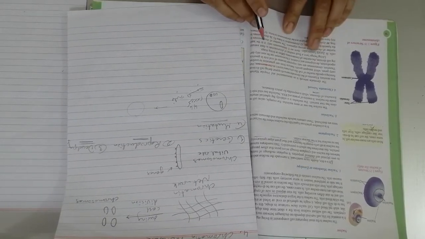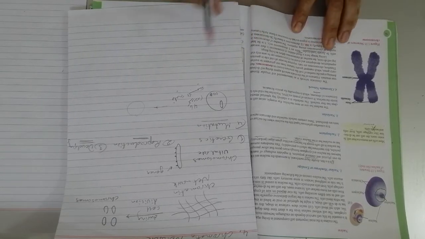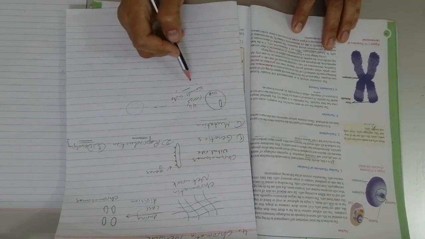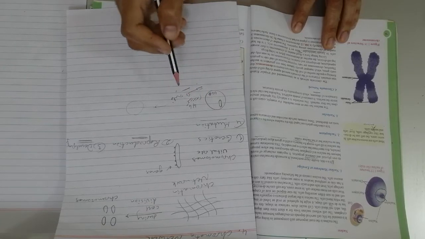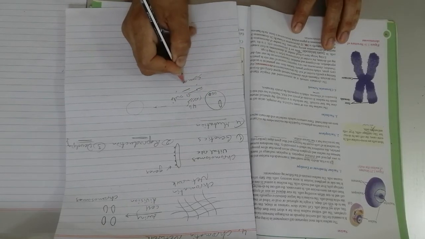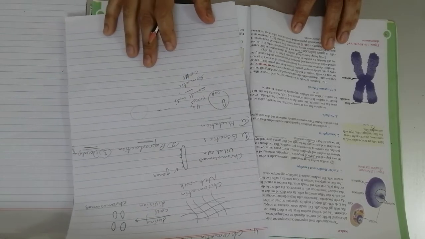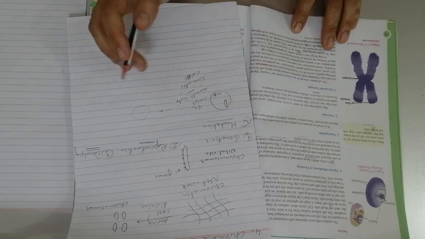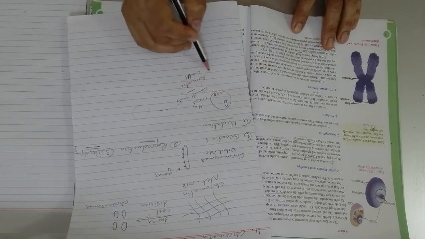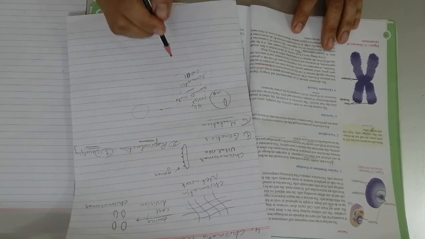Chromosomes have a fixed number in the somatic cells. In human beings, we know human beings have 46 chromosomes in the somatic cells. So all human beings have 46 chromosomes in their somatic cells. There's no difference in that. So they have a fixed number of chromosomes.